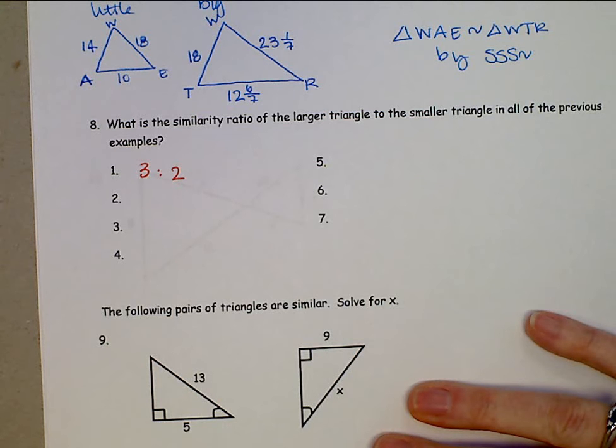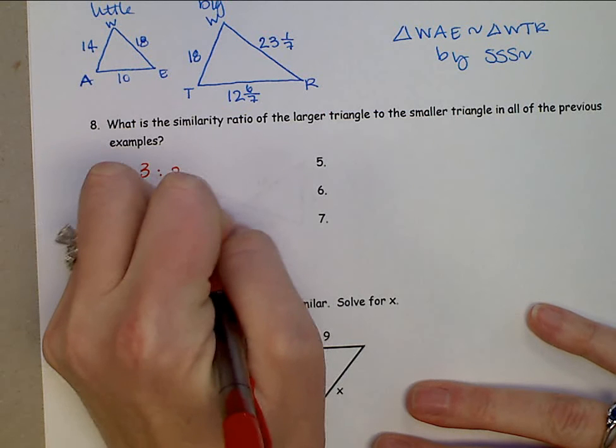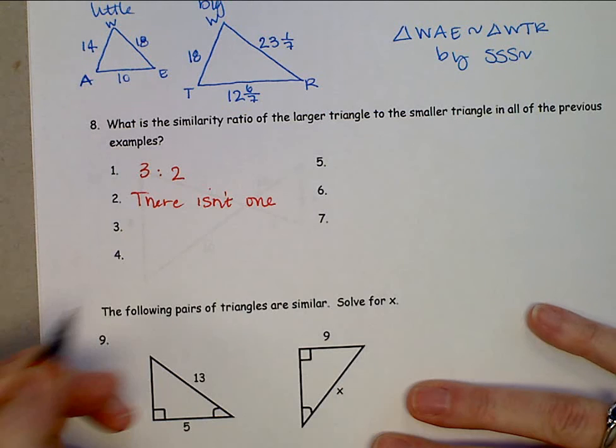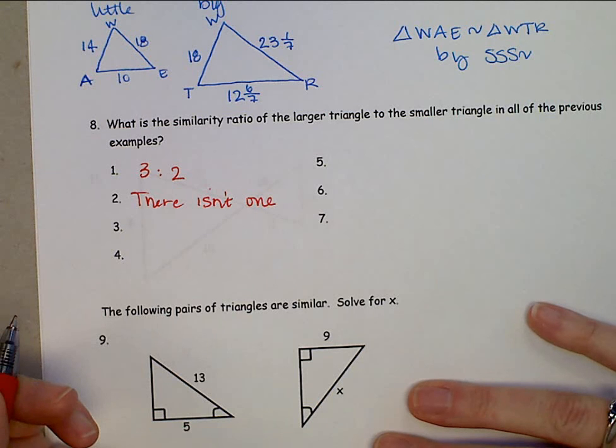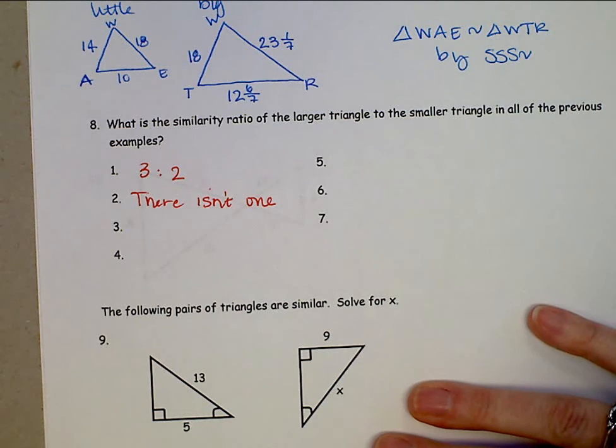Those triangles are not similar, so there is not a similarity ratio. Not similar triangles, so no similarity ratio. Flip to page 2. How about example number 3?